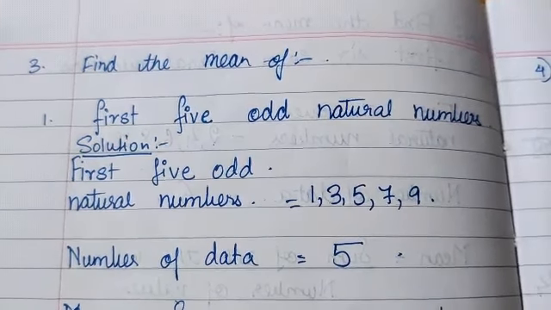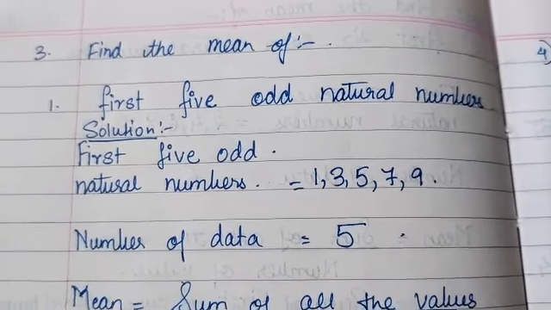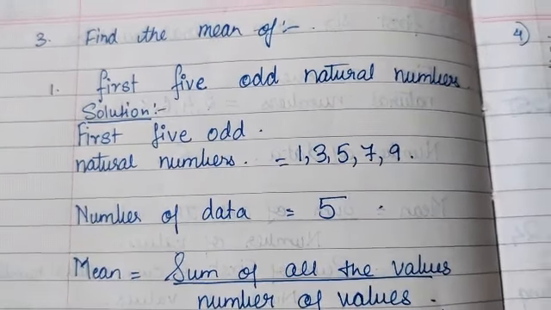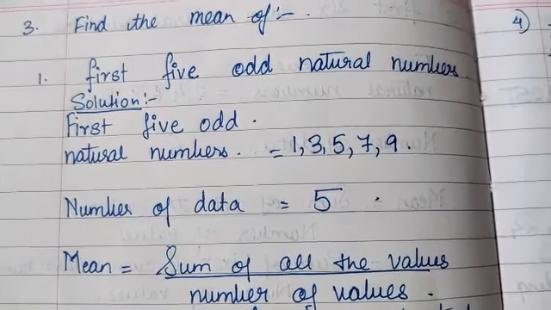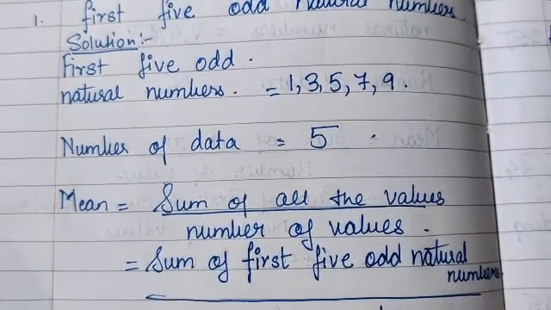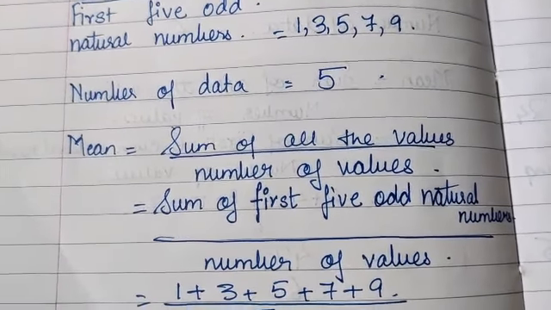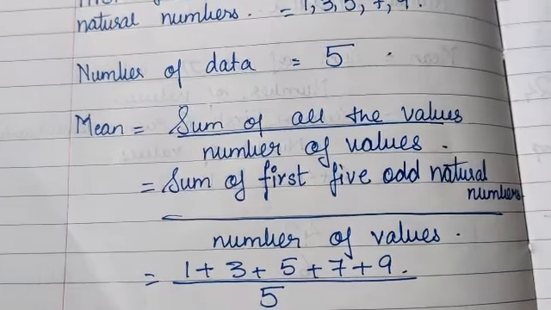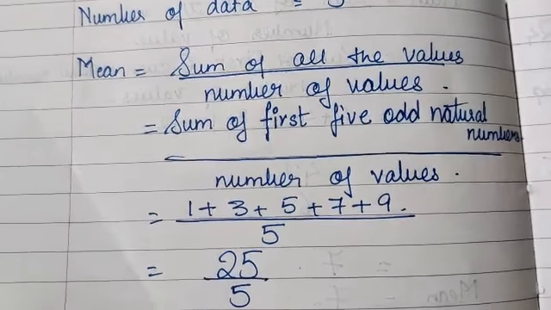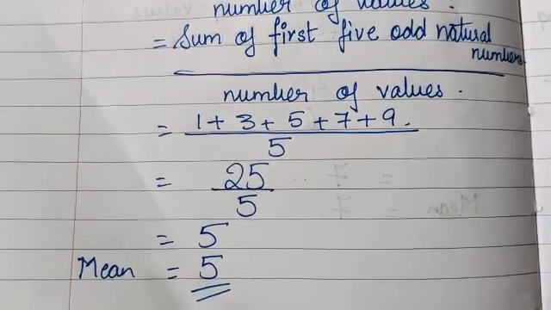Then they have asked us to find the mean for the first 5 odd natural numbers. First we have to list them down. Our first 5 odd natural numbers will be 1, 3, 5, 7 and 9. We calculate how many numbers there are, which is 5, so our number of data is 5. Our formula says mean is equal to the sum of all the values upon the number of values. When you add the first 5 odd natural numbers, you get 25 divided by 5, and your mean is 5.